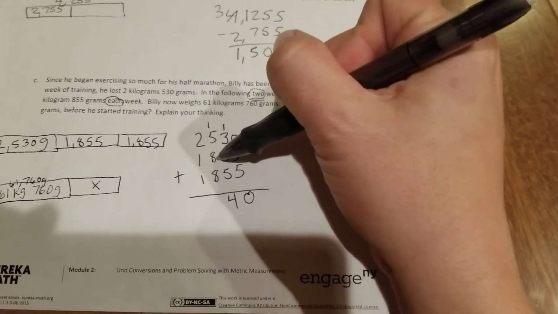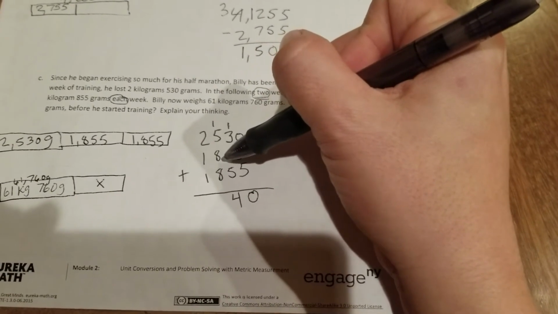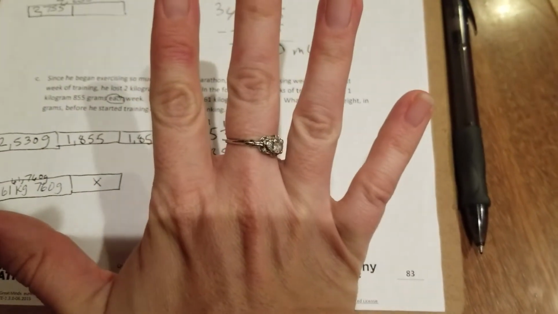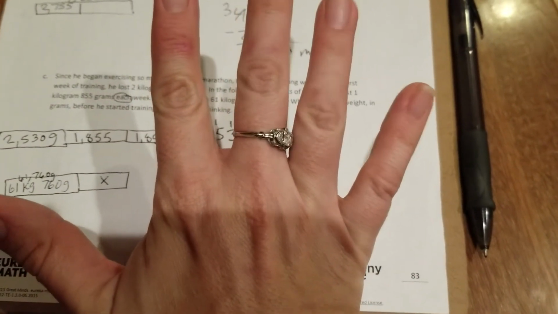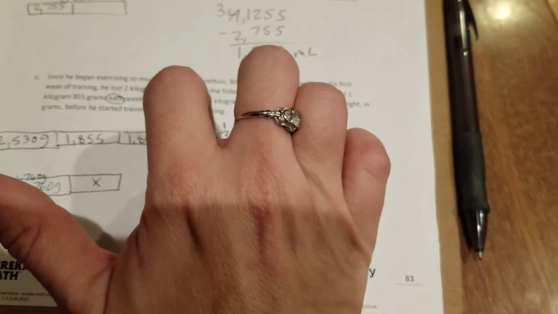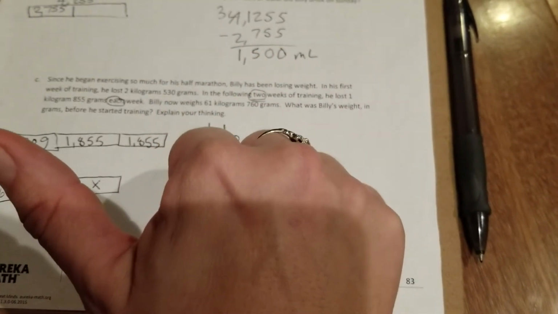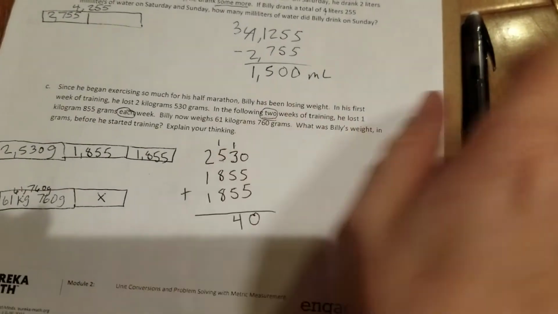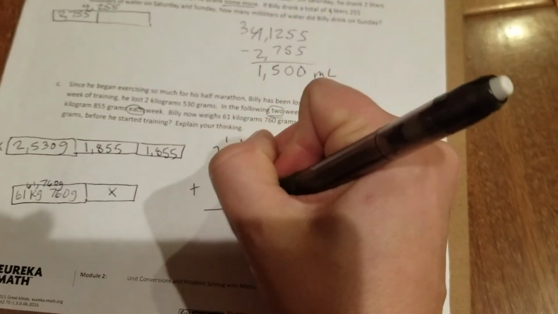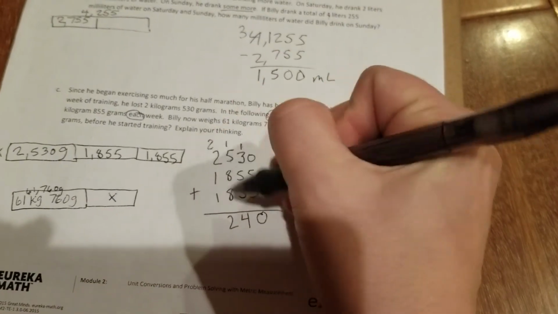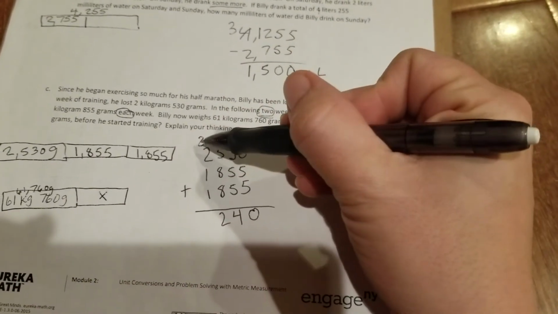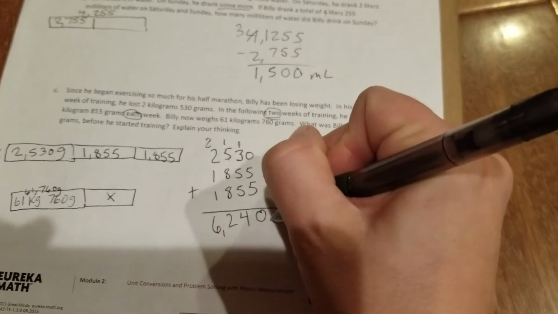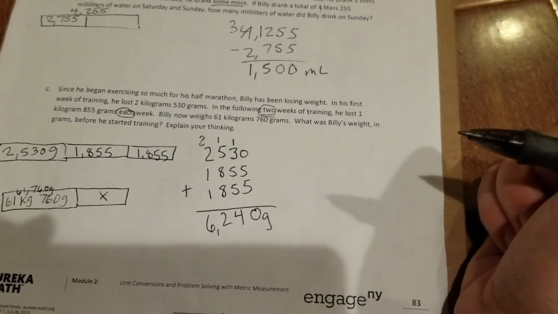8 plus 8 is 16. Okay? 16 plus 5. Well, I know 6 needs 4 to get to the next 10. So 16 needs 4 to get to the next 10, which is 20 and 21. And there's one more up there. So 22. See, I still have 22. Now add those. 2, 4, 5, 6. This is how much weight in grams he lost.